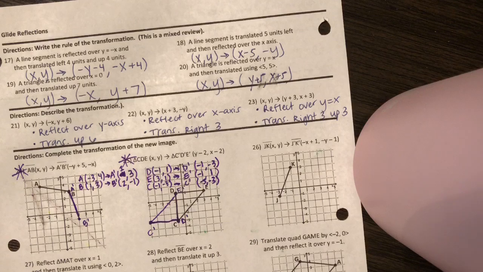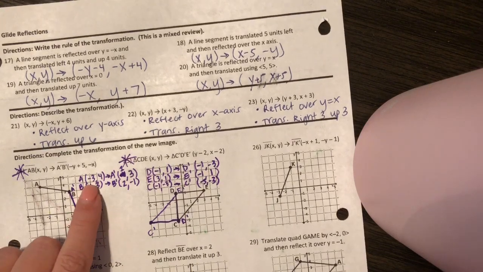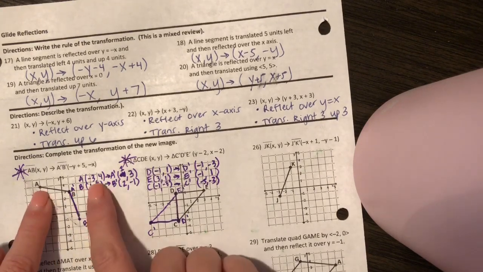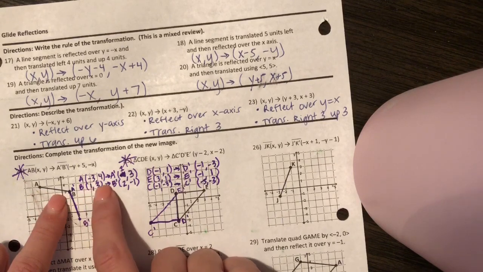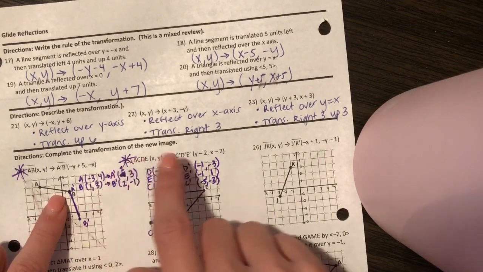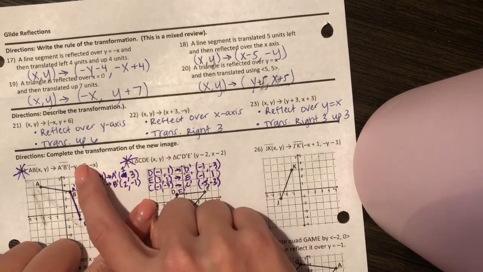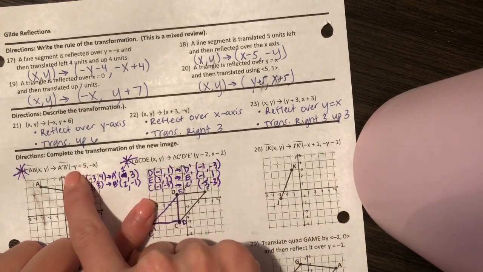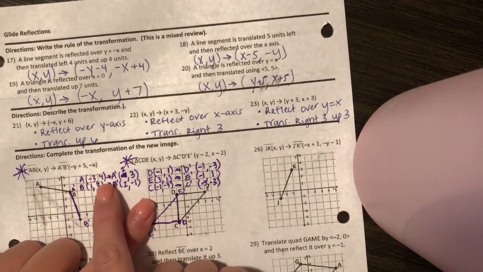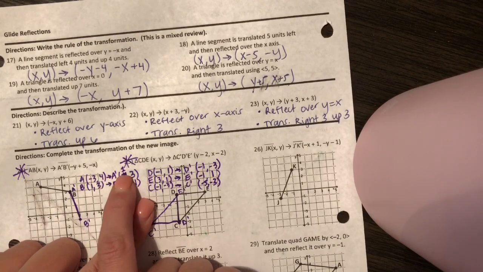So the best way to do this is to list the original coordinates. So the original coordinate for A is -3, 4. Okay, the original coordinate for B is 1, 3. Okay, what I'm going to do with this first coordinate is I need to take y. Not only do I need to change the sign, but I need to add 5. Okay, so in this case, my y is 4. Okay, I'm going to make that a -4 and then add 5. -4 plus 5 is a +1.